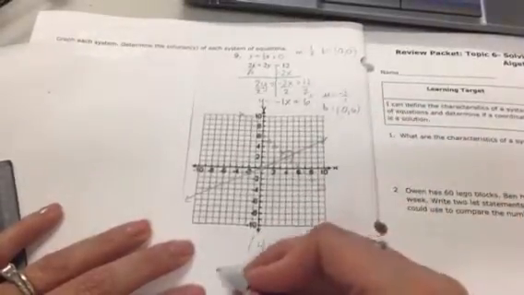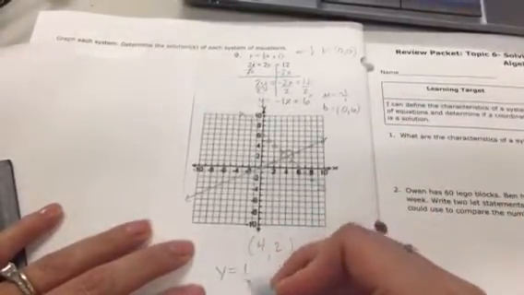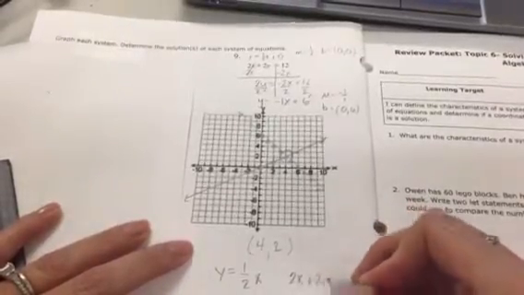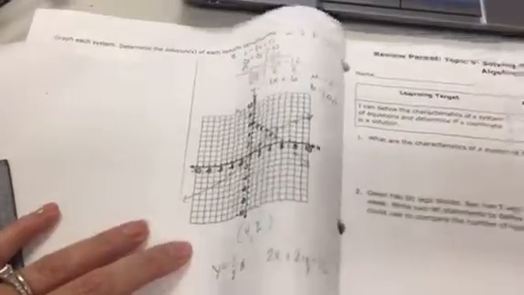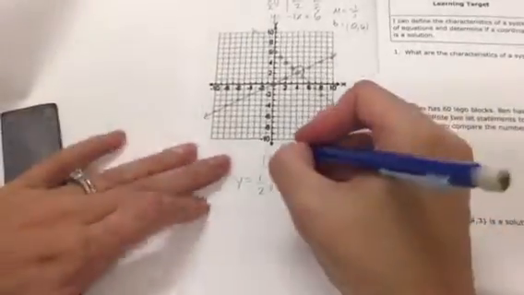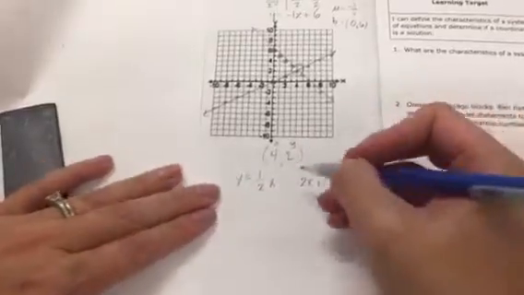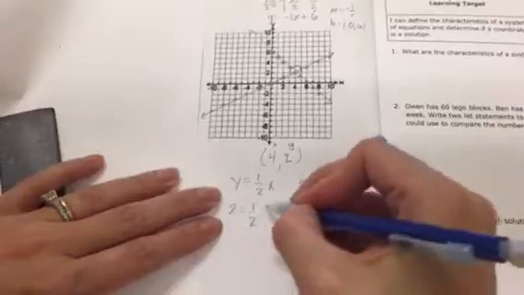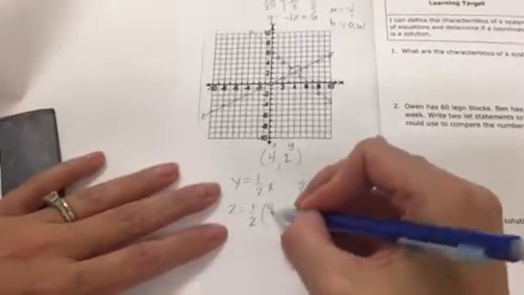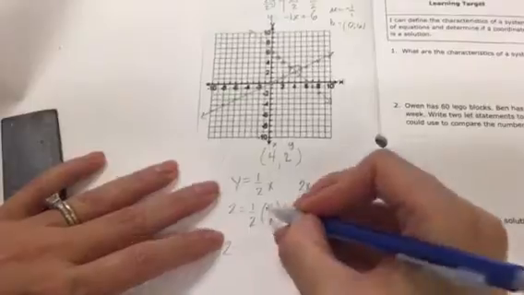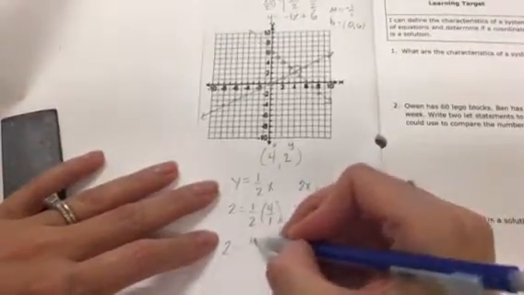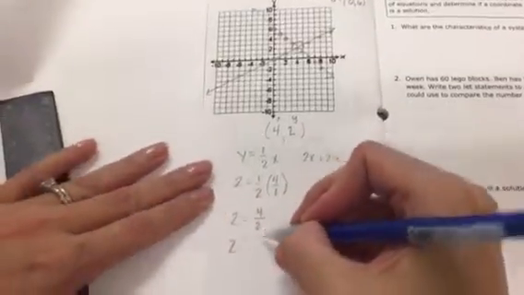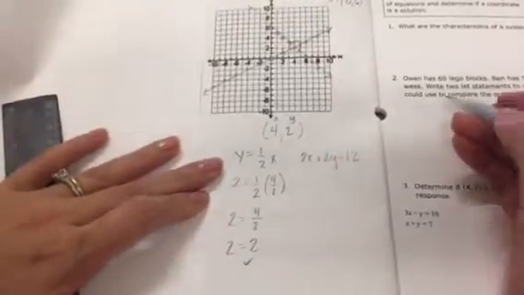So my first equation was y equals 1/2 x. And my other equation was 2x plus 2y equals 12. All right, let me move this up. So this is my x, this is my y. I'm going to go ahead and substitute those in to check. So in place of y, I'm going to put a 2. And in place of x, I'm going to put a 4. So when I multiply here, 1 times 4 is 4, 2 times 1 is 2, and 4 divided by 2 is 2. So it checks in the first equation.